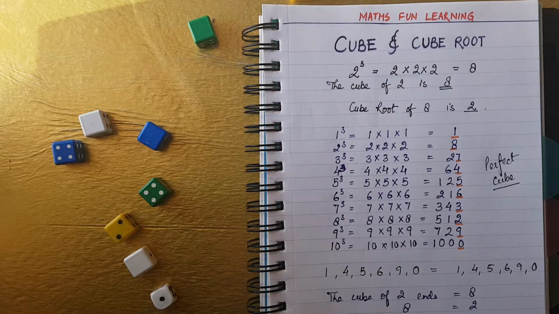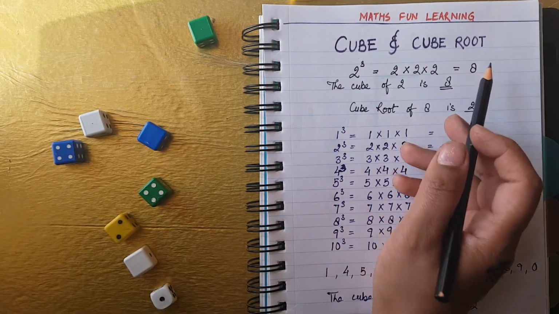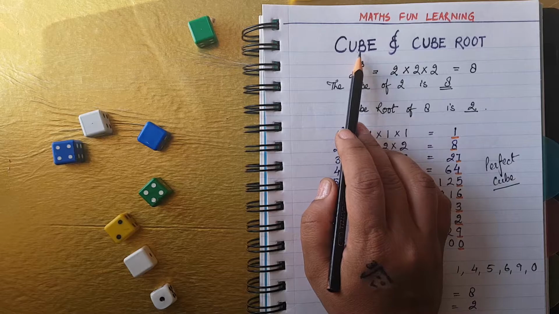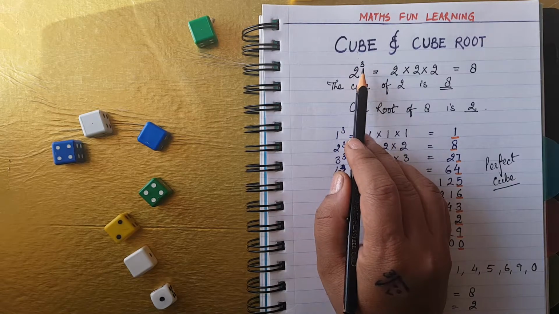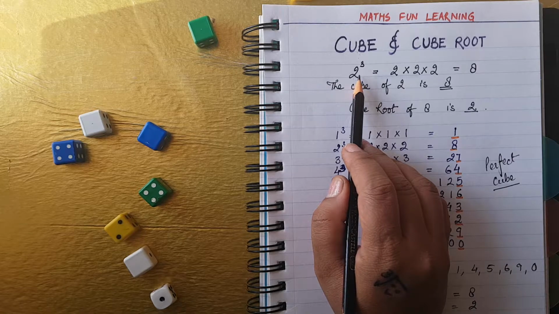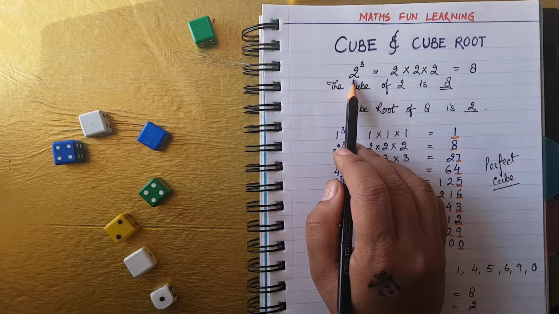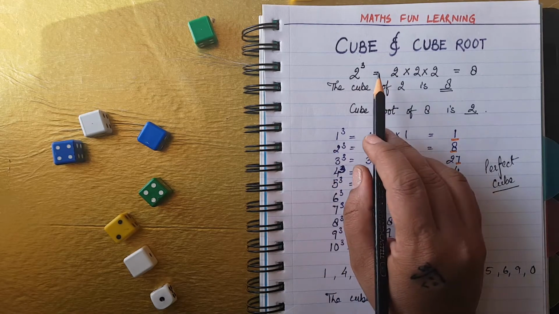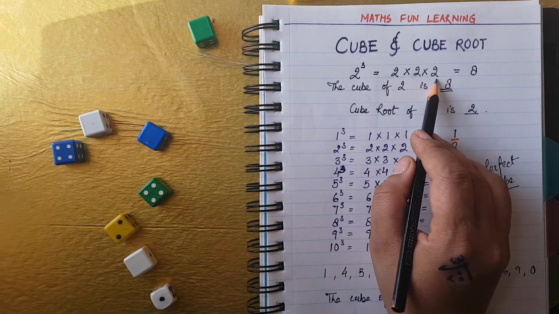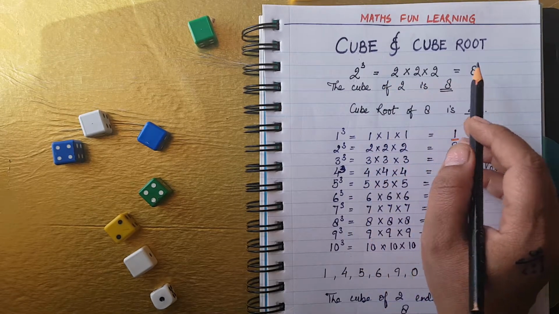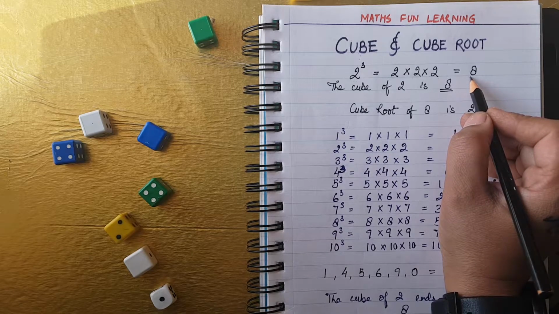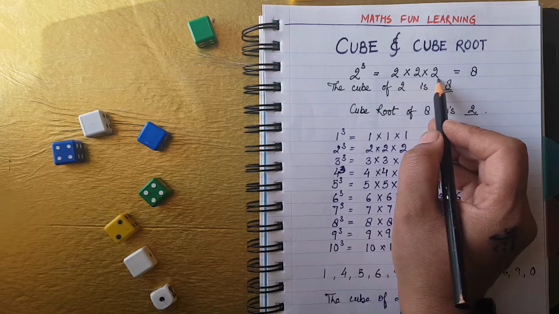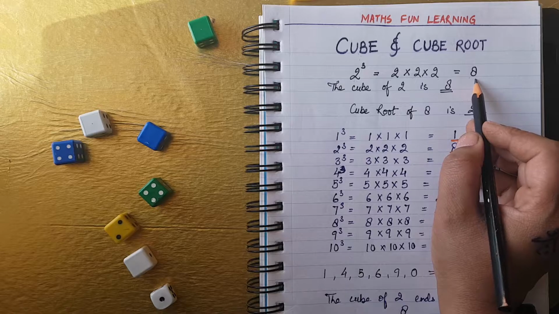In this video we are going to learn about the cube and cube roots. What is a cube first? The cube of a number is that number raised to the power 3. You can see it here: 2 raised to the power 3. We can take any number with the power 3. That power 3 means you have to write the number down 3 times. If you multiply these numbers, you will get your product, and that is 8. So 2, if you multiply 2 three times, you will get the product 8.